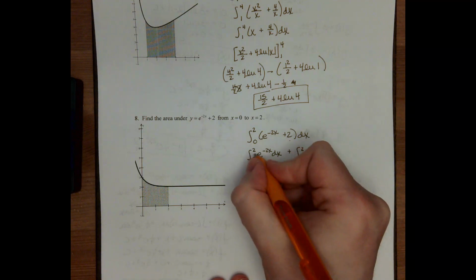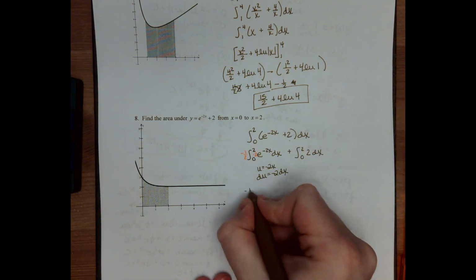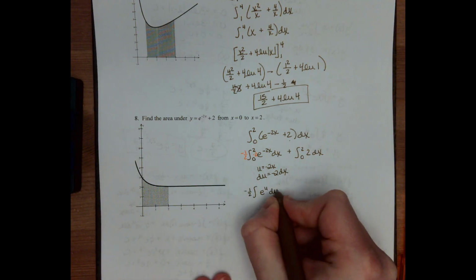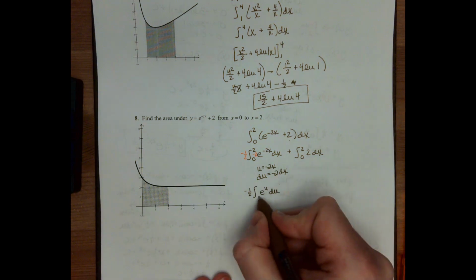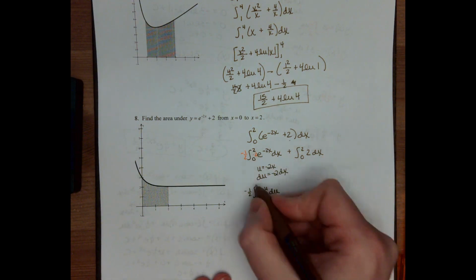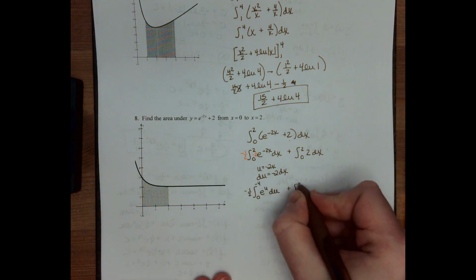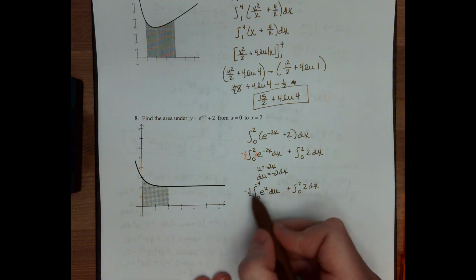Negative 2 in, negative 1/2 out. Negative 1/2 times the integral of e to the u du. The limits: 0 becomes negative 2 times 0, or 0. 2 becomes negative 2 times 2, or negative 4. I'm just going to leave my limits as is and let the fundamental theorem of calculus take care of the signs.